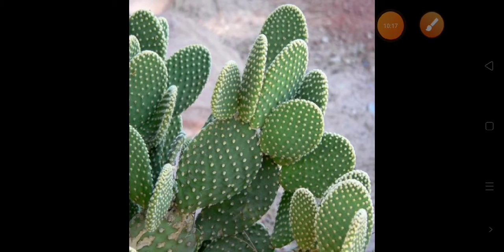Then let us study the plants that grow in desert areas. We will study about the plants in desert areas tomorrow.